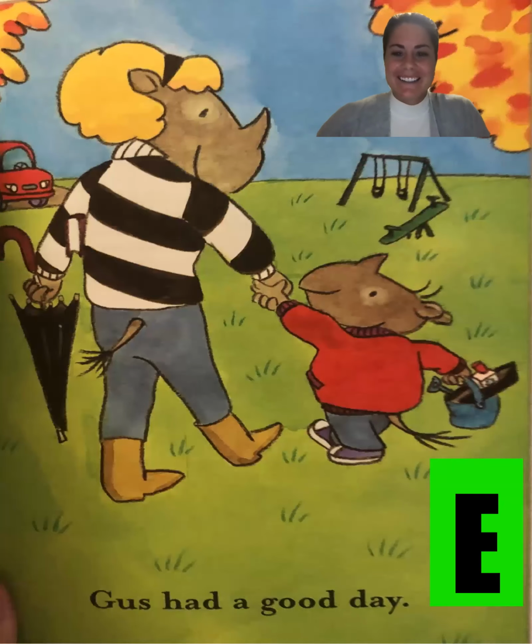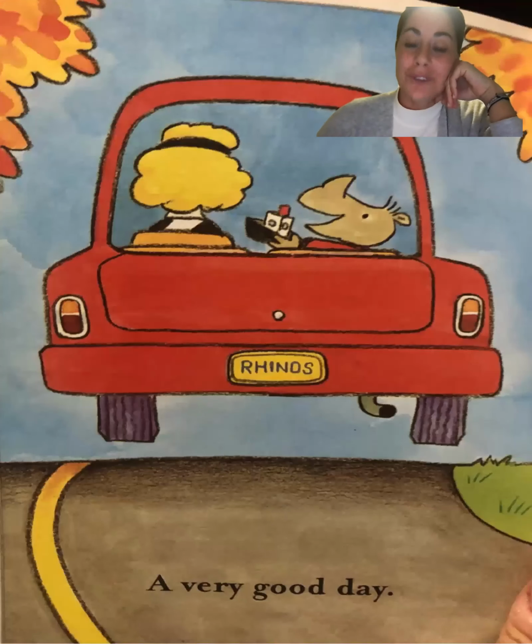I put the ending there. That's kind of the ending, right? How that problem was solved. He had a good day. A very good day. Oh, he's so happy with his boat.